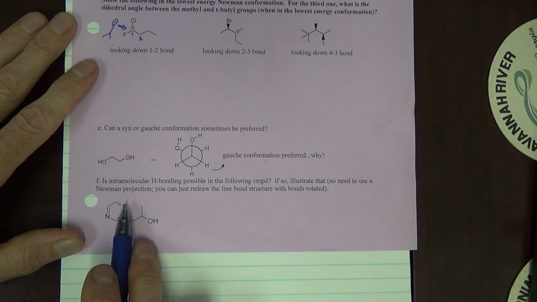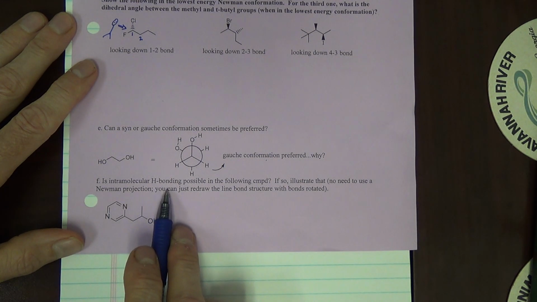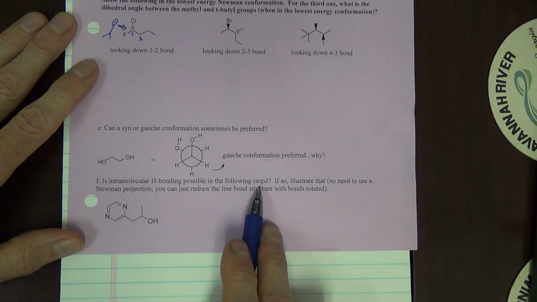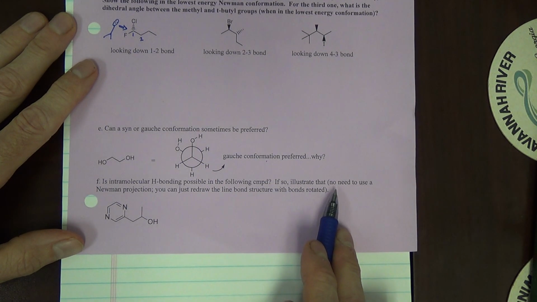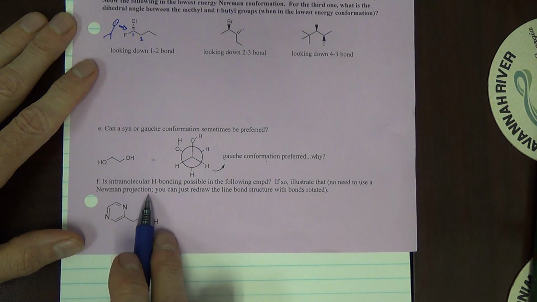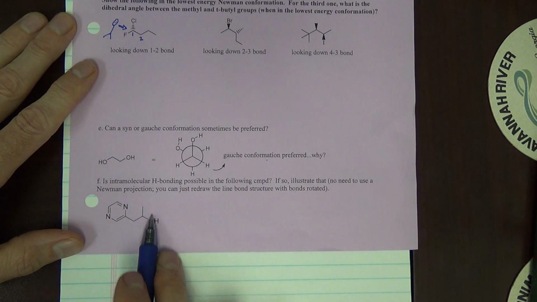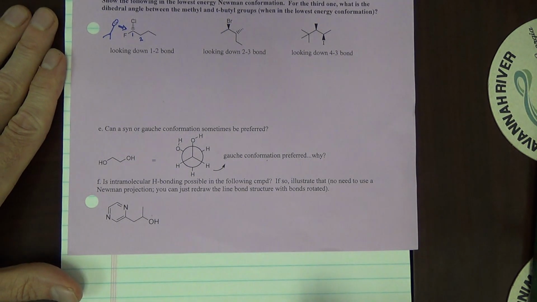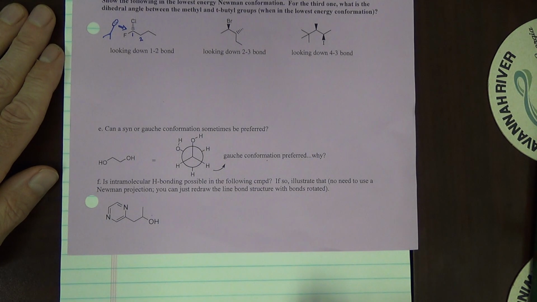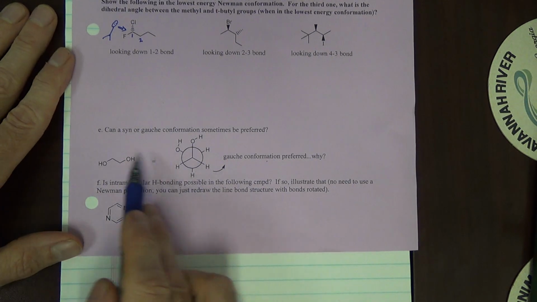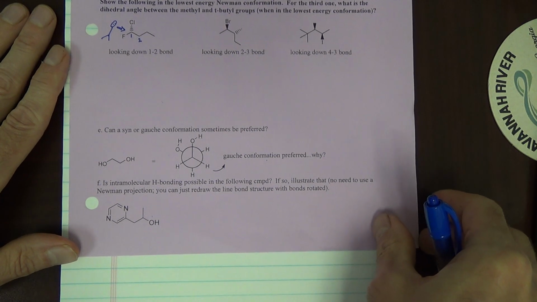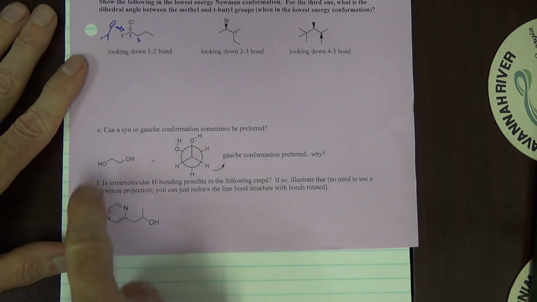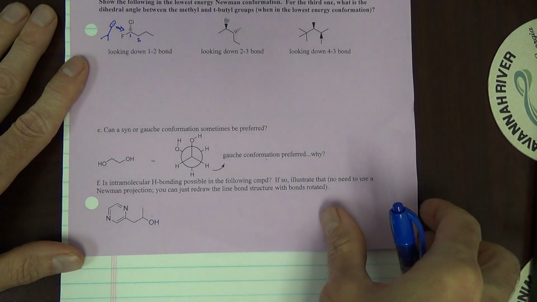Is intramolecular H bonding possible in the following compound? If so, illustrate that. No need to use a Newman projection. Okay, think about that. I want you to have some time to think about these. That's the best way for you to sort of learn what I'm trying to get at here.